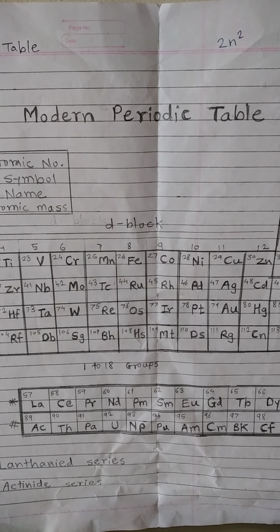Characteristics of groups and periods in the periodic table are understood by comparison of the properties of the elements. Various properties of all the elements in a group show similarity and gradation. The properties of elements change slowly while going from one end to the other.